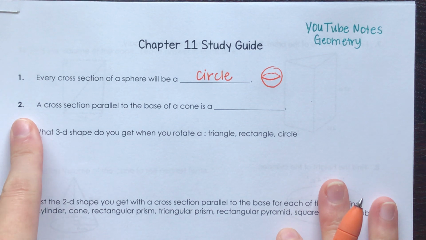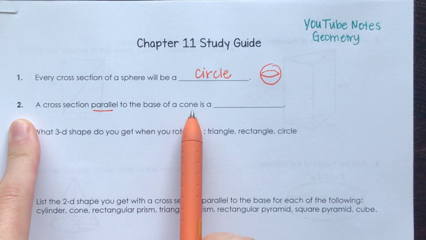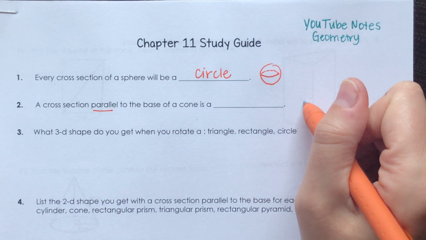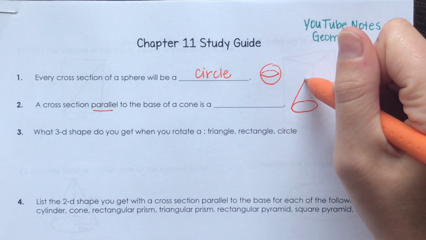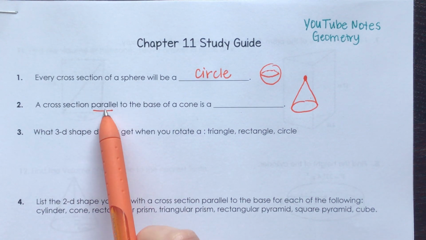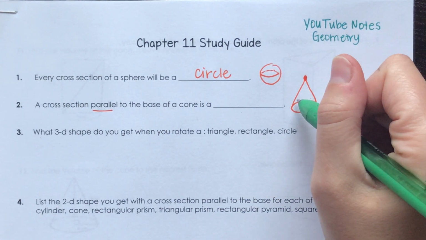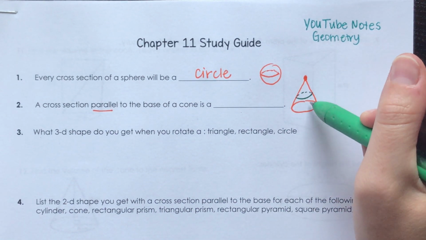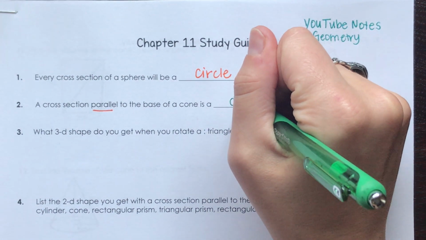Number 2, a cross section parallel to the base of a cone is a blank. If you think about a cone, it looks like an ice cream cone. It's a circle at the bottom, goes up to a point at the top, almost like a party hat. If I'm cutting one that is parallel to the base, that means in the same position, it's going to be like this. Anytime it's parallel, it's always the same shape as the base. So again, it is going to be a circle.